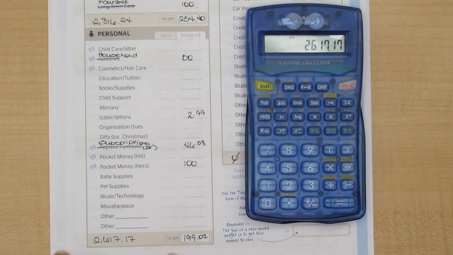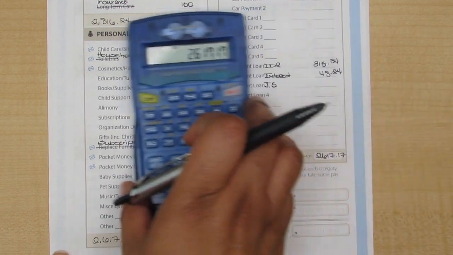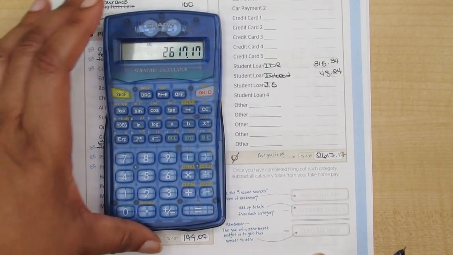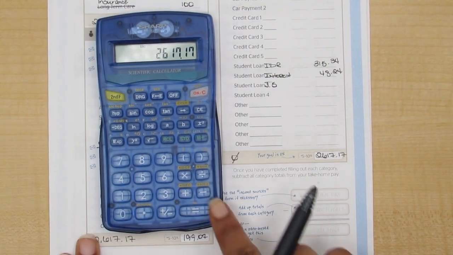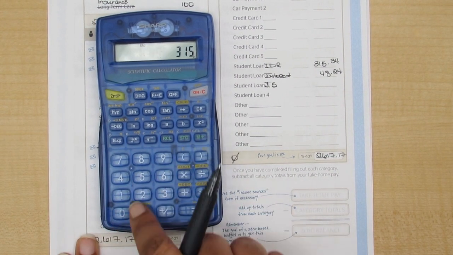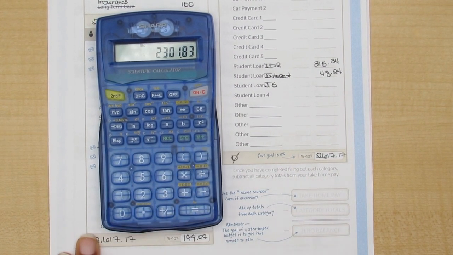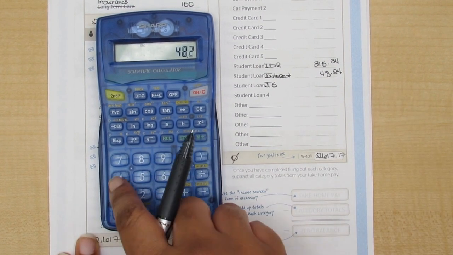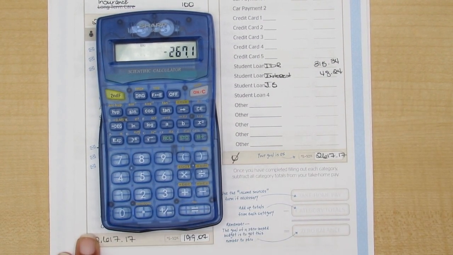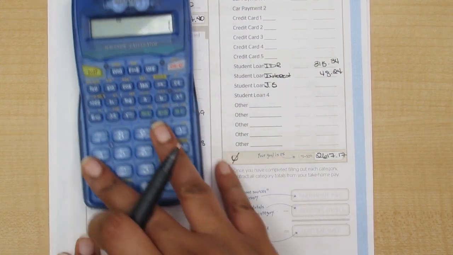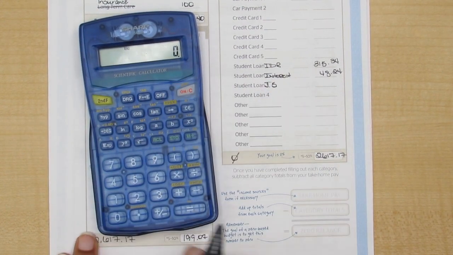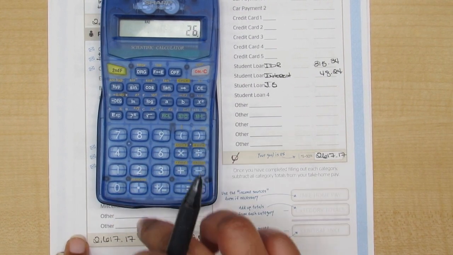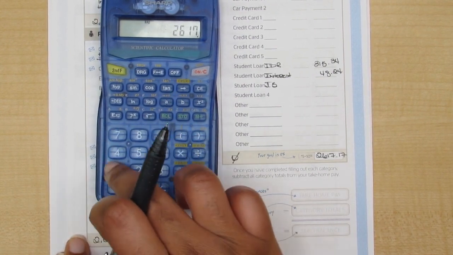So let's see. Luckily that number's still in there, $2,617.17. So I'm going to subtract out 315.34, and then I'm going to subtract out $48.24. What did I do wrong? Oh Lord. $2,617.17.